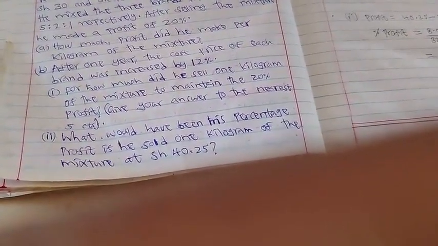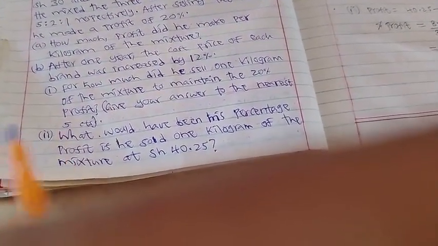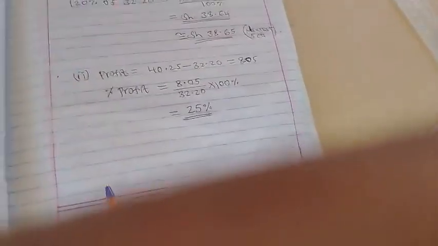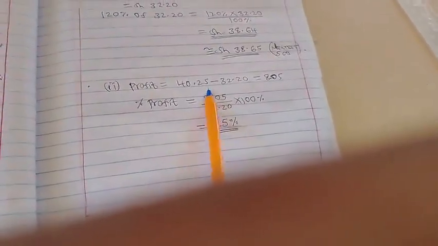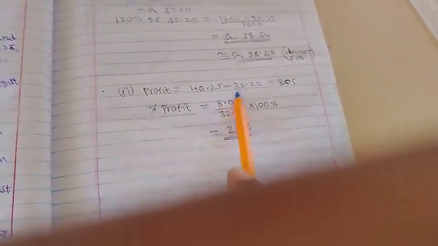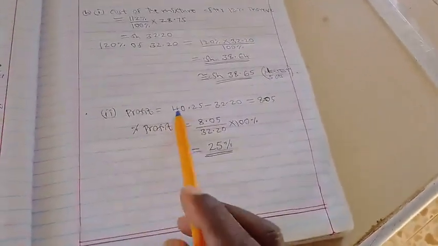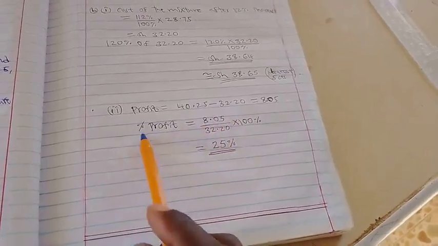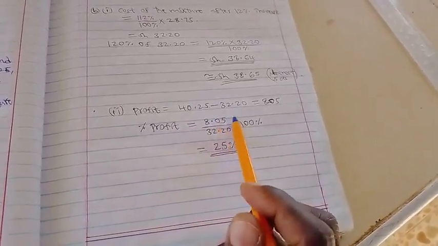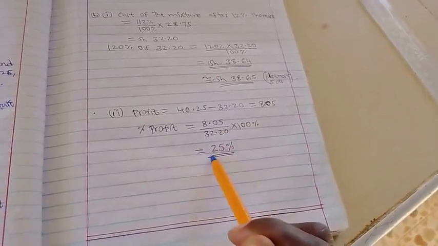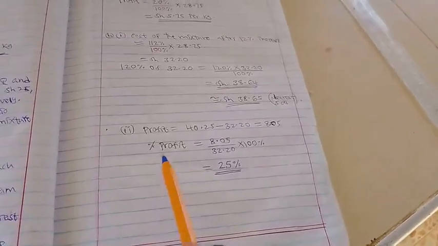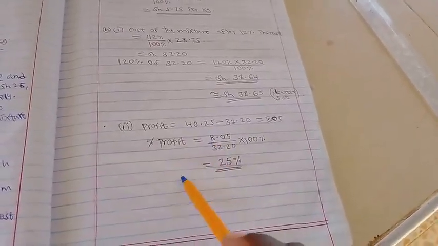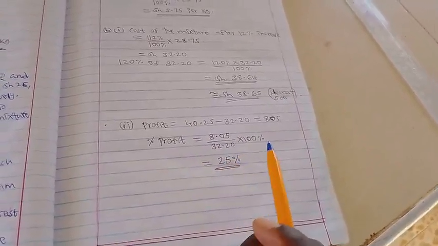Now, if the mixture was to be sold at 40.25 shillings, what would be the percentage profit? Now, the price without profit was 32.20. The price that we are given is 40.25. When you subtract the two, we get 8.05. Now, this is a percentage of 8.05 over 32.20 times 100, that's 25% profit. Therefore, if we were to sell the mixture at 40.25 Kenya shillings, it would make a profit of 25%.